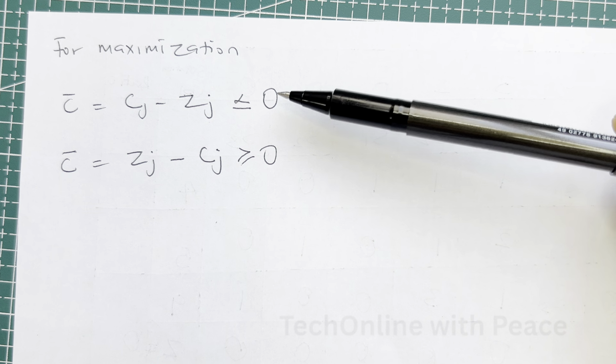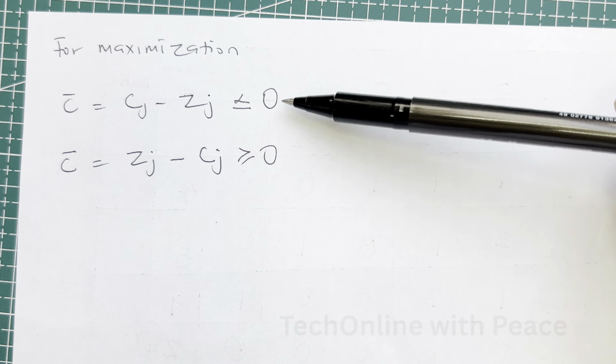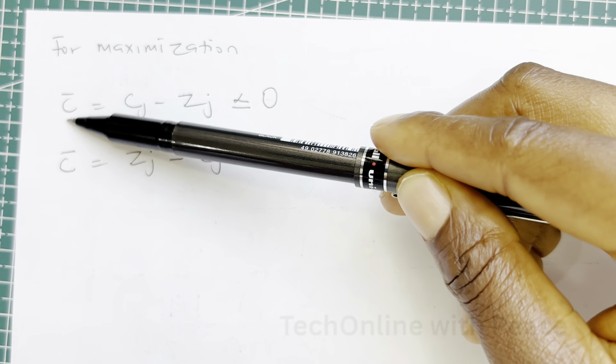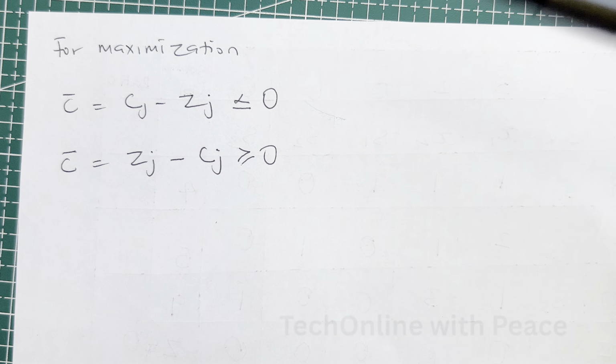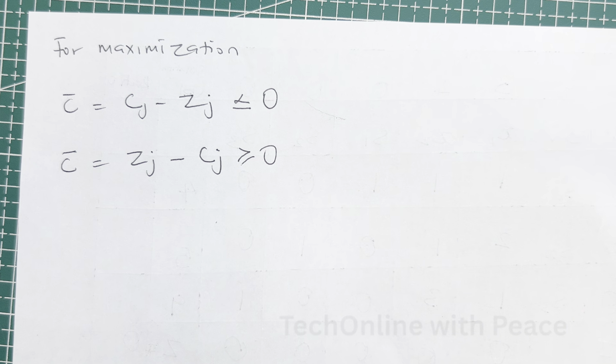So for me to reach optimality, because I'm using this formula, all my values in the reduced cost must be 0 or less than 0. Anything less than 0 tends to negative, like 0, minus 1, minus 2, minus 3.